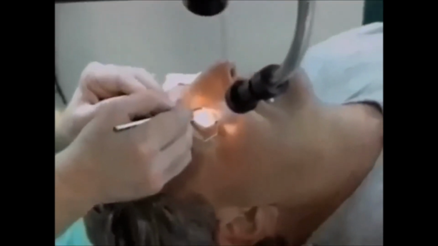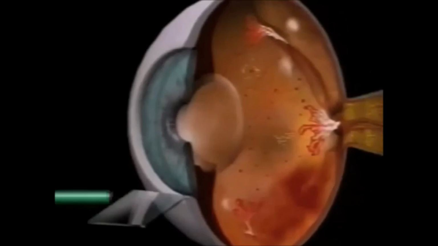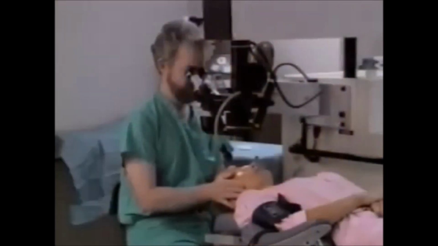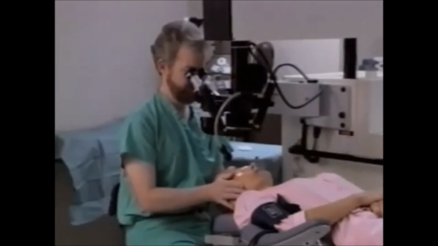Lasers are now used in many delicate medical procedures, like eye and brain surgery. In many procedures, lasers have replaced scalpels because they're more precise and have the unique ability to heat as they cut. The heat seals the blood vessels as the laser cuts through them. This reduces blood loss during surgery.